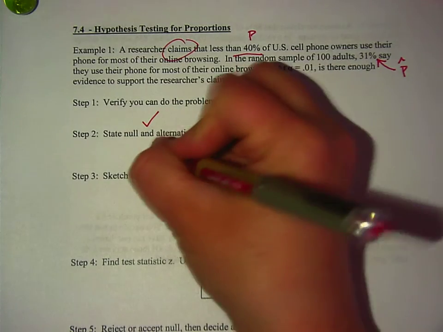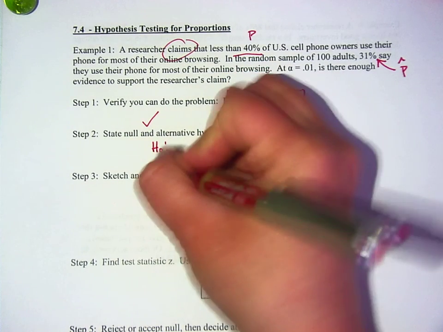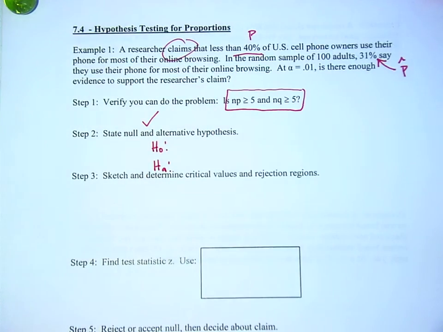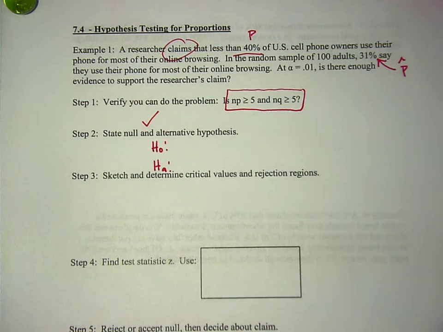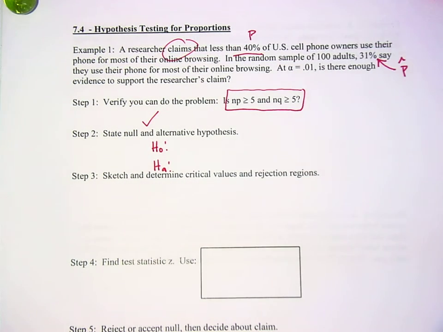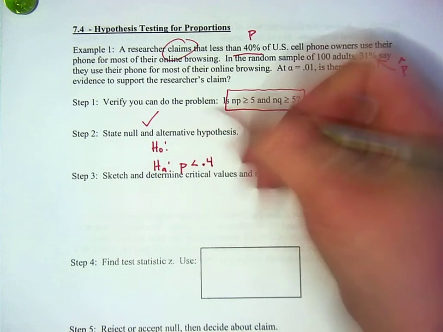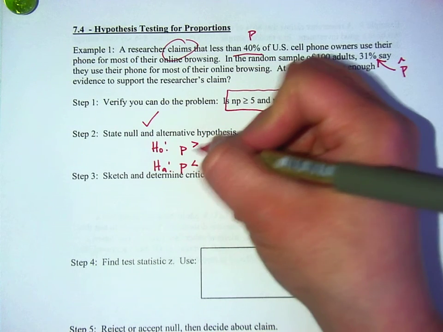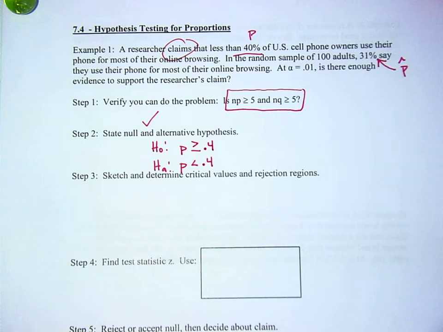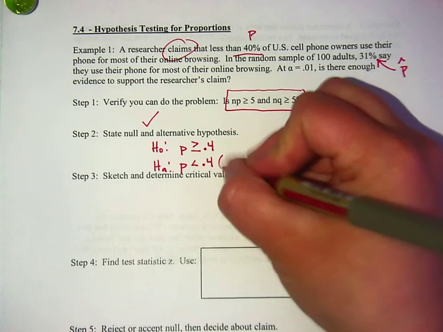Null and alternative hypothesis, H sub 0, H sub A. All right. A researcher claims that less than 40%, so where should I put it? Less than 40%. Null or alternative? Yep, so p is less than 0.4, and over here it's p is greater than or equal to 0.4. This is the claim.